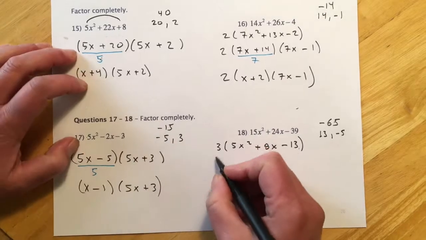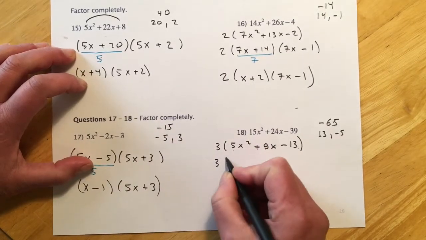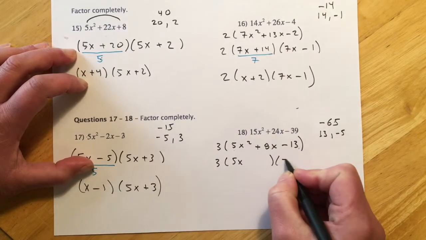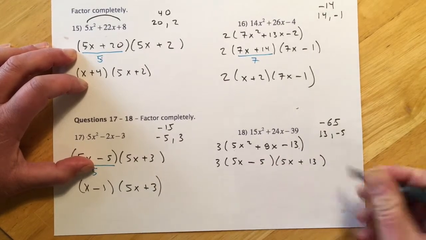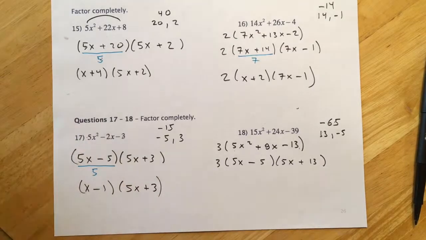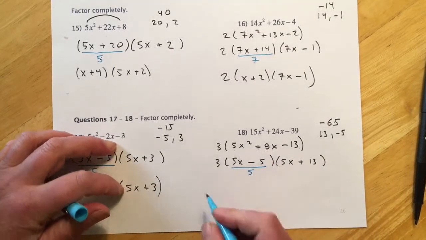So then I just, again, carry down with that 3 and then just set up your parentheses, 5x, and we'll throw in our minus 5 and our plus 13. And then right there, that 5 is going to divide out, so we'll just get rid of that.